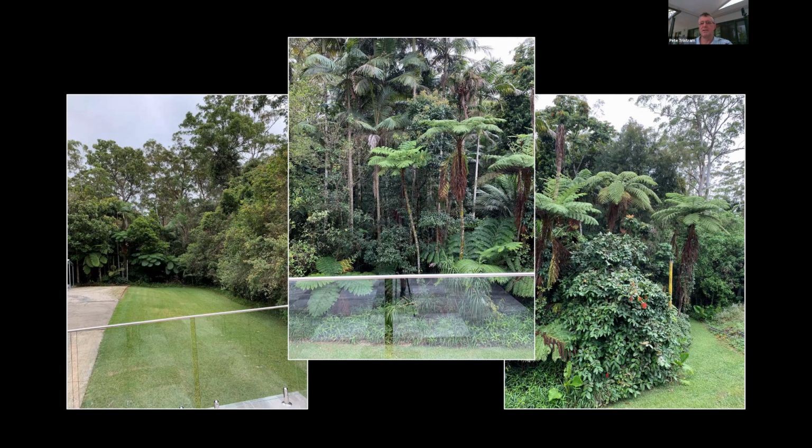And to the right-hand side, well, we're looking at the Rainforest Gully. A lot of it I've replanted. Some of this was burnt out in the fire, but not all of it. And it didn't get burnt out in this section. That's why it's still as good as it is.